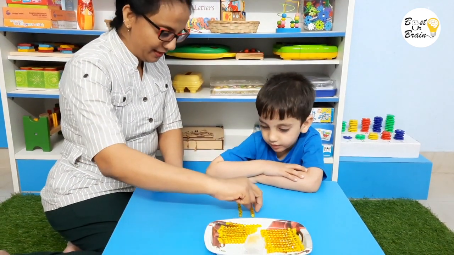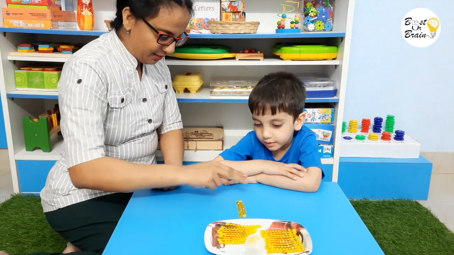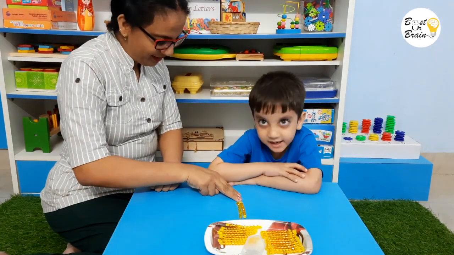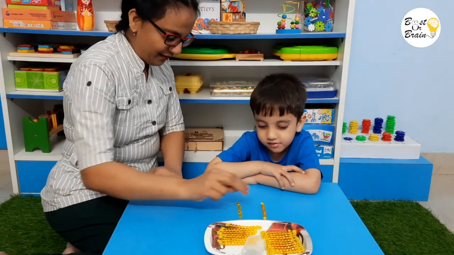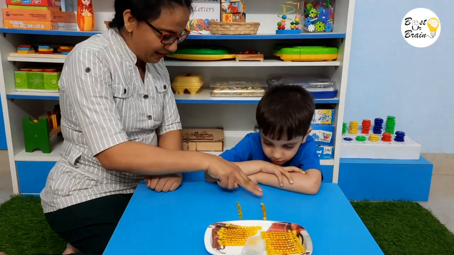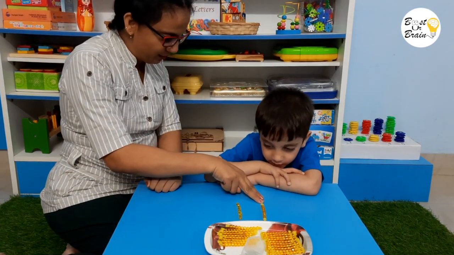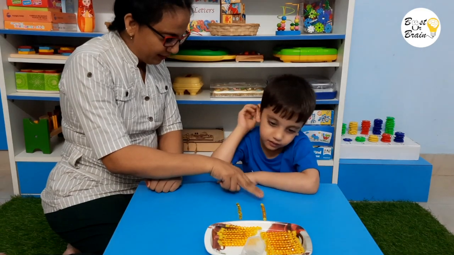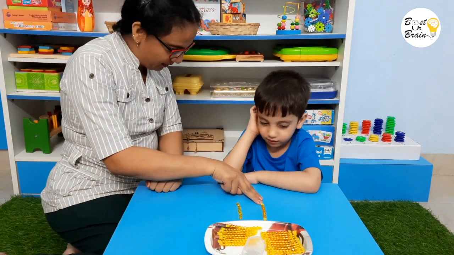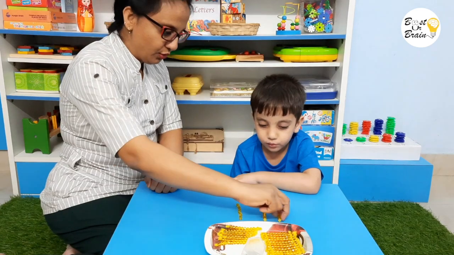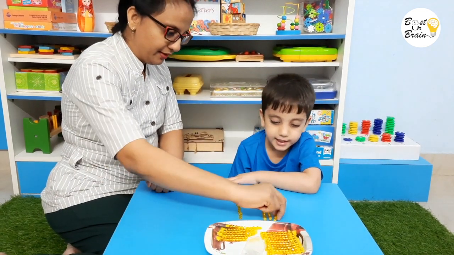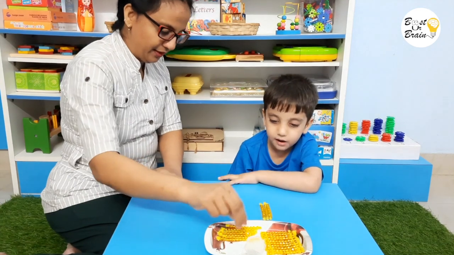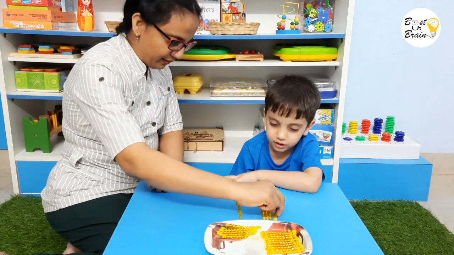10 unit bead is same as 1 ten bar. 10 unit bead is same as 1 ten bar. Let's count. 1 ten bar, 2 ten bar, 3 ten bar. Good. 4 ten bar.